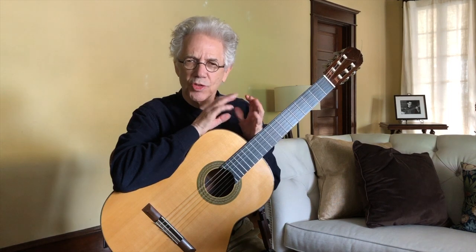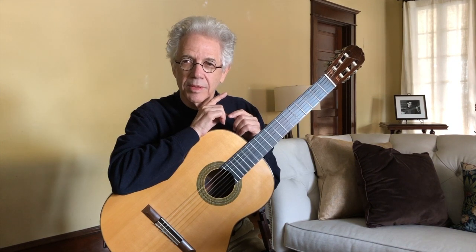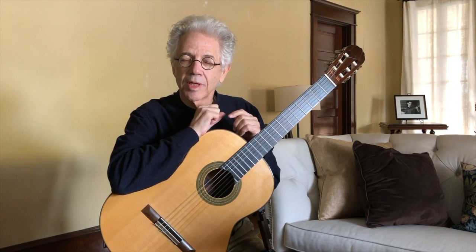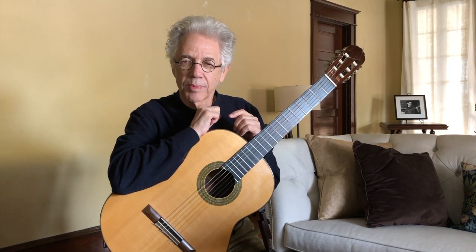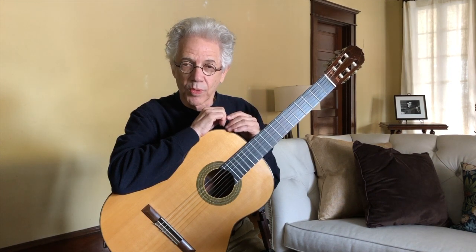Welcome back. This is part 2 about the interval of a third and its relationship as the building block to harmony, to chord structure. Last lesson we learned that on the guitar, a semitone is 1 fret, a tone or whole step is 2 frets, a step and a half, 3 half steps or 3 semitones is a minor third, and 4 semitones or half steps make a major third. Major thirds are the building blocks of chords, and so that's one of the reasons why it's important.